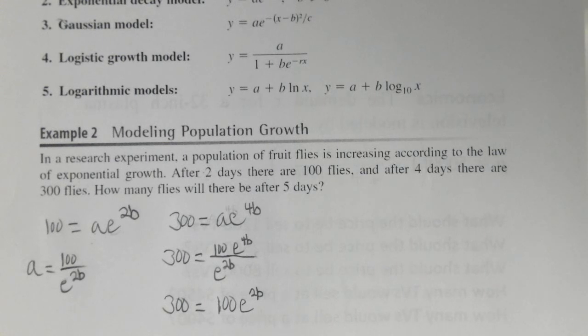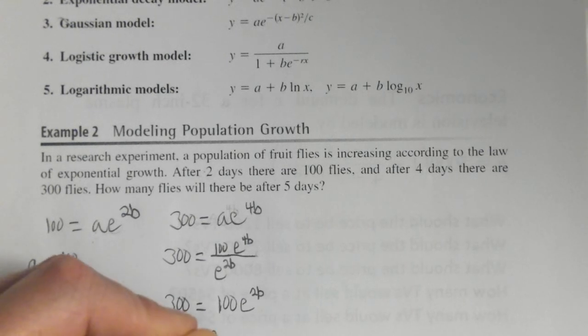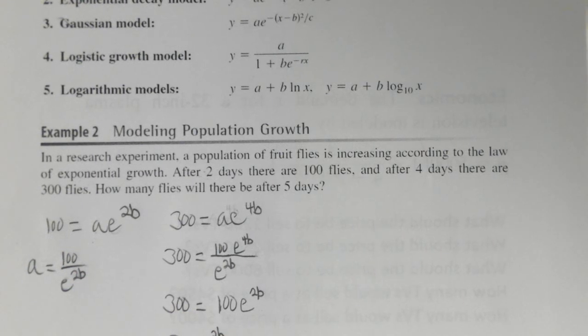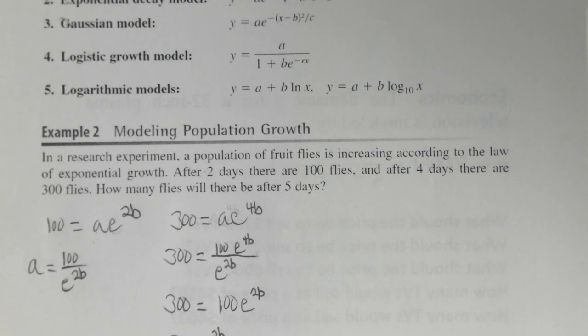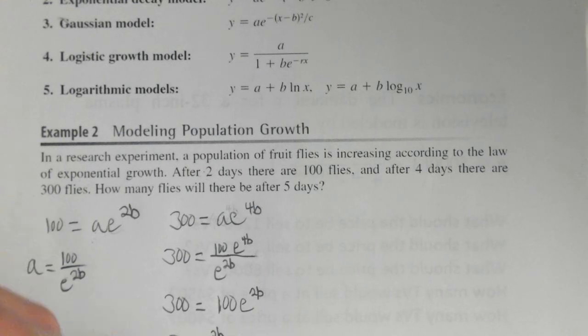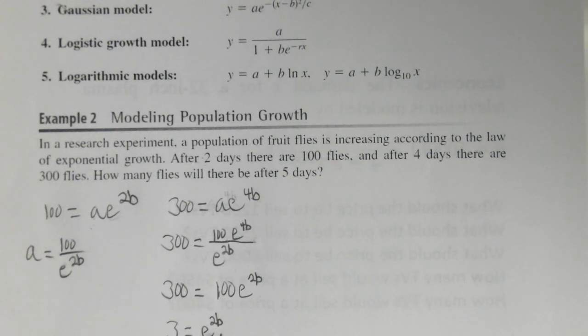The next thing I can do is divide both sides by 100. And then I'll get 3 is equal to e to the 2b. Alright, so remember, what are we trying to do here? We're trying to solve for b so that I can take it and plug it back into that first equation. So in order to finish solving this for b, I'm going to rearrange it from exponential form and put it in logarithmic form because I need to solve for b. So I need to get the b out of the exponent.